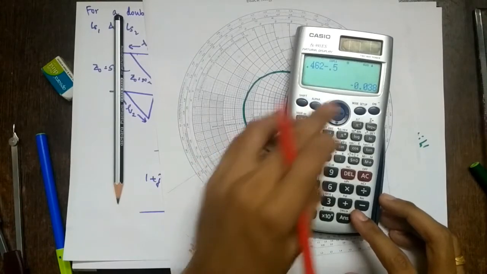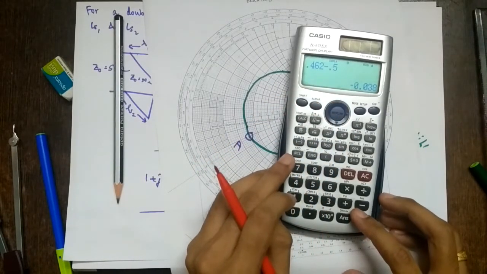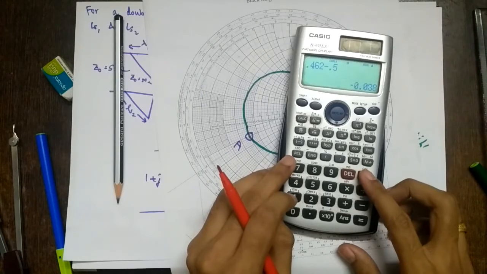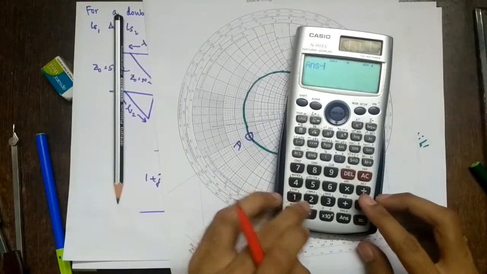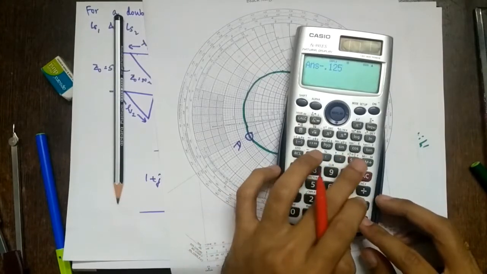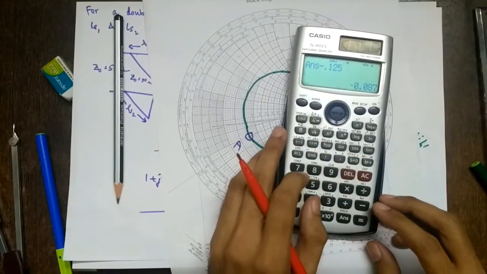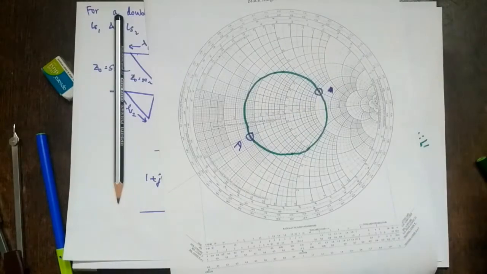And how much do I have to go? I have already traveled 0.038, so take the negative of this. Then 0.125 minus 0.038 is 0.087 remaining. So here I have to move.